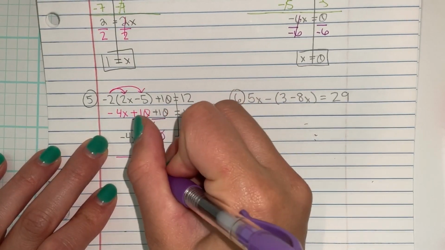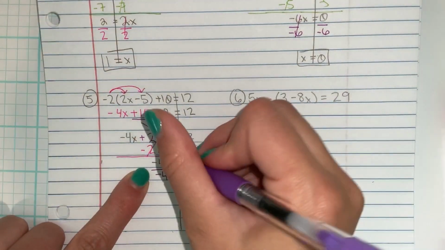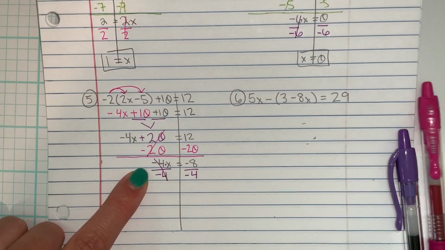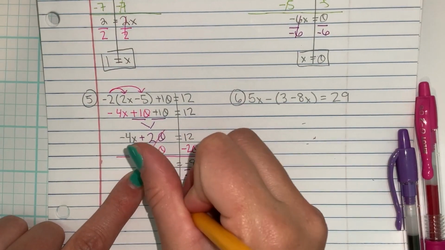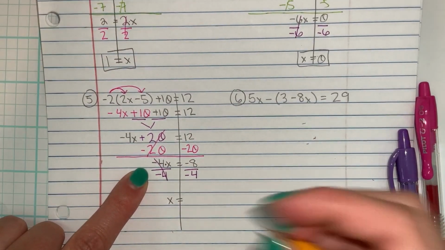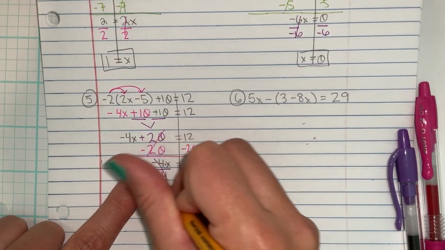This negative 4 is being multiplied to that x, so I divide it. Oh, look, there's a dividing bar. Yes, now we are going to divide that 4. These 4s, they eliminate. We're left with just an x. But negative 8 divided by negative 4, it gives us a beautiful 2. It's positive. And we're done.